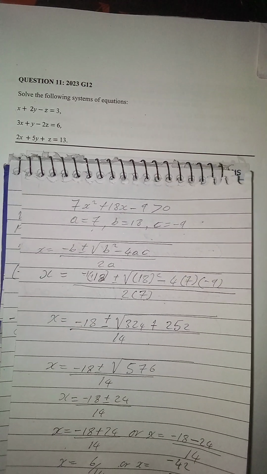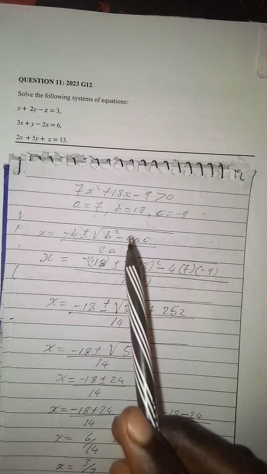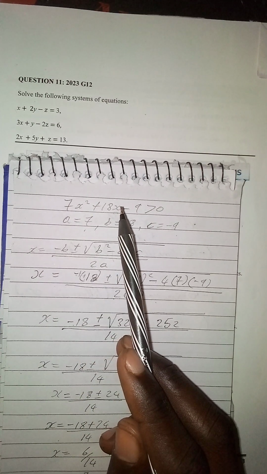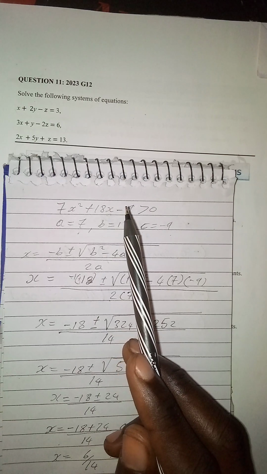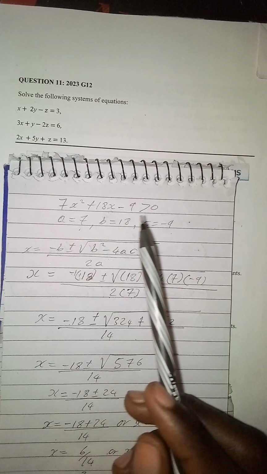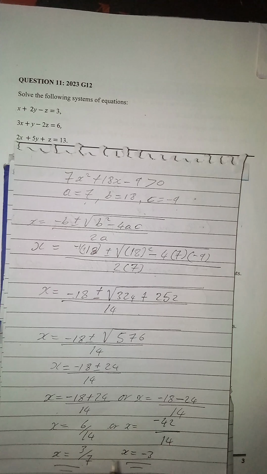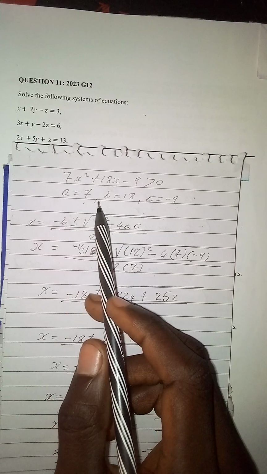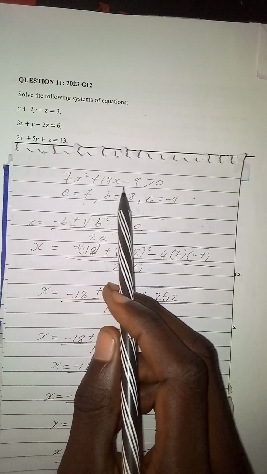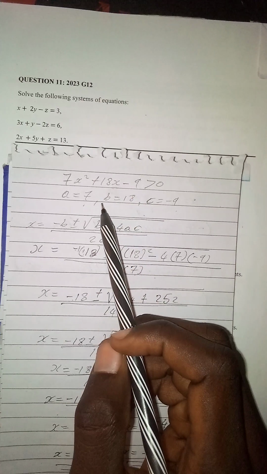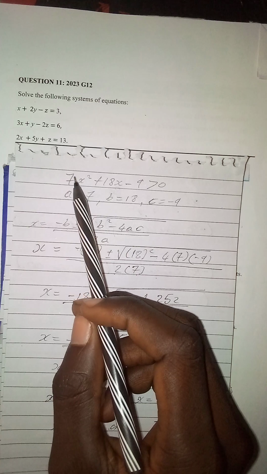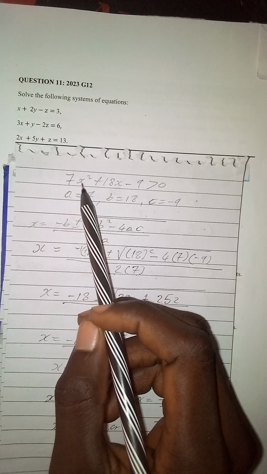So I'll just show you here. This is the given equation which came in 2019 GCE, and we are asked to solve this equation. Using the quadratic formula is one and the same thing. So first of all, you need to identify which one is your A in the given equation. How do you identify the A? Our A is simply the number which is in front of x with a power 2.